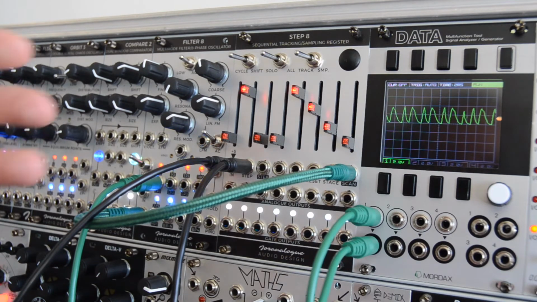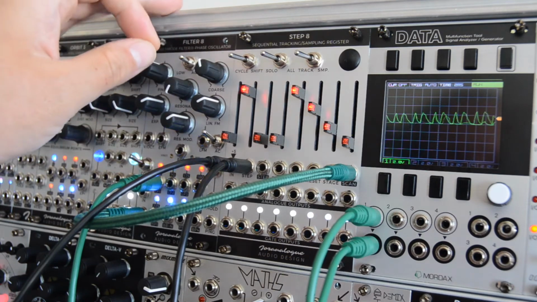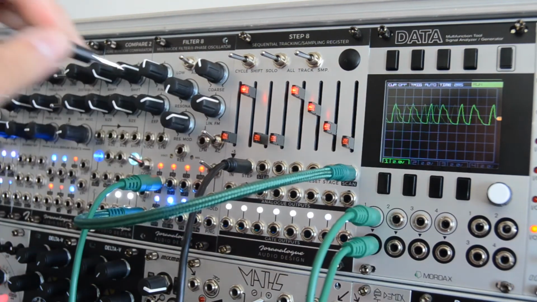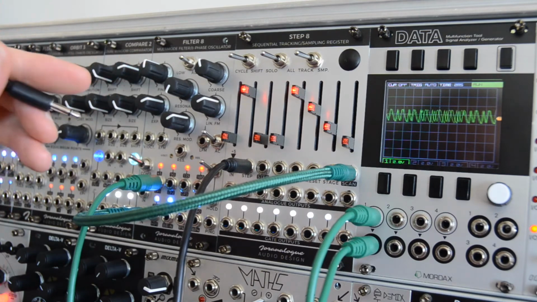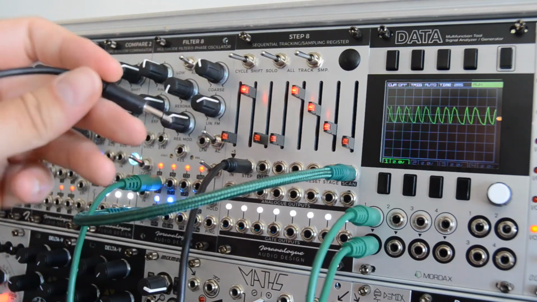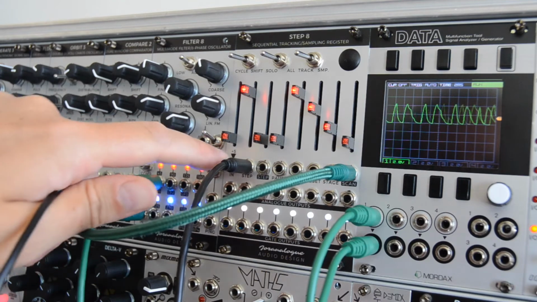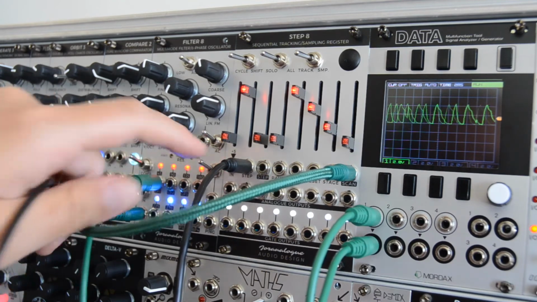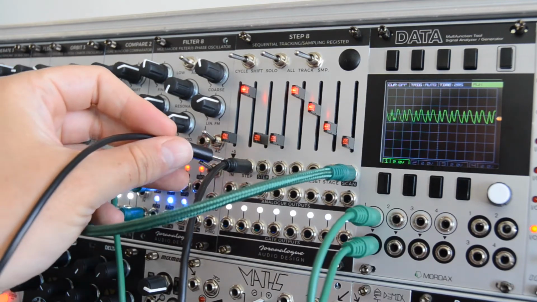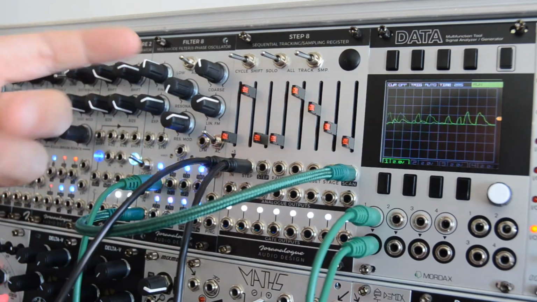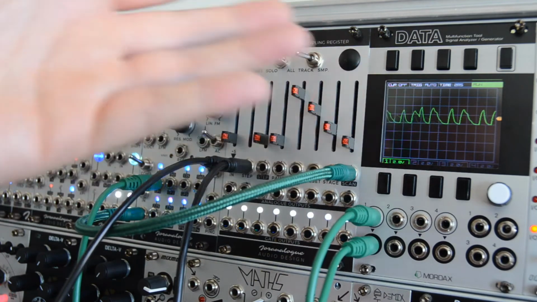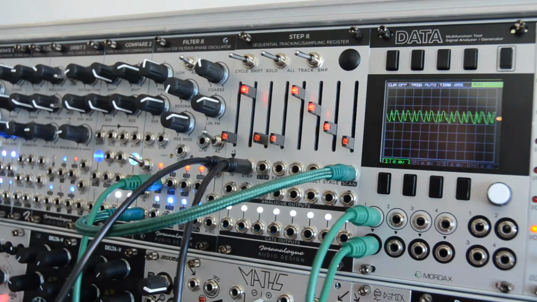So when you're using step 8 just as a sequencer, which is essentially what we're doing here, it's just at audio rates, it only sends out positive voltages, and that's because there's plus 5 volts normaled to the input here. But when you send in your own signal for whatever you want to do with it, the sampled or tracked values can be negative.